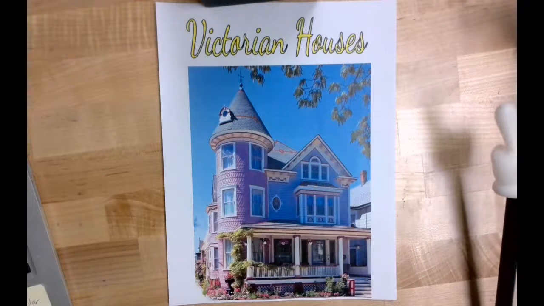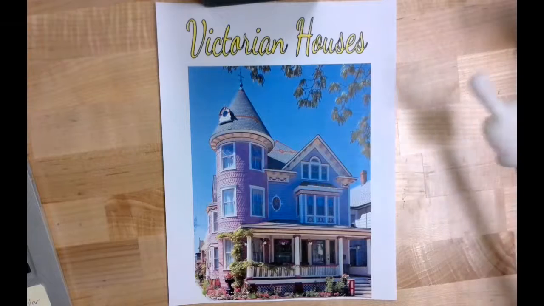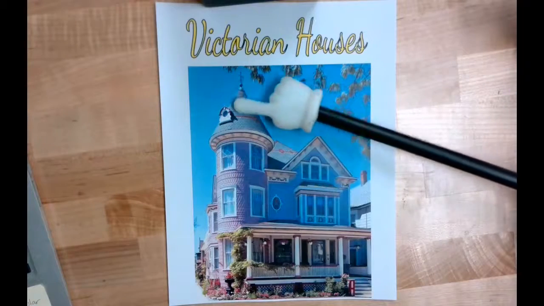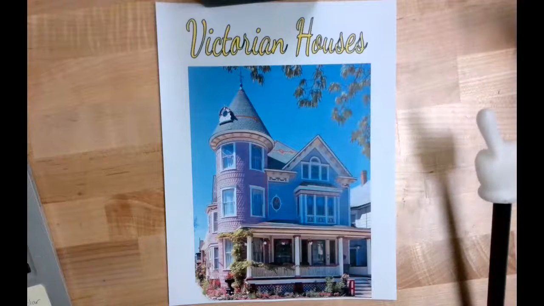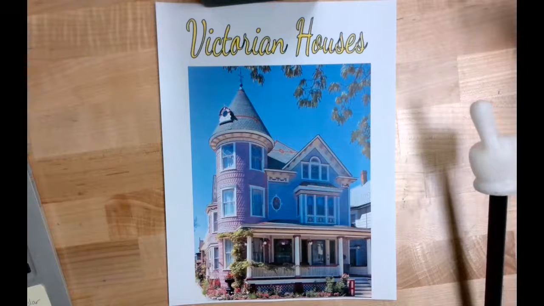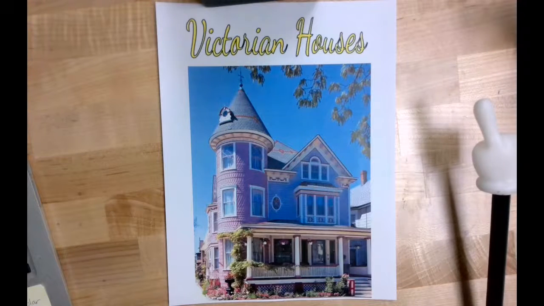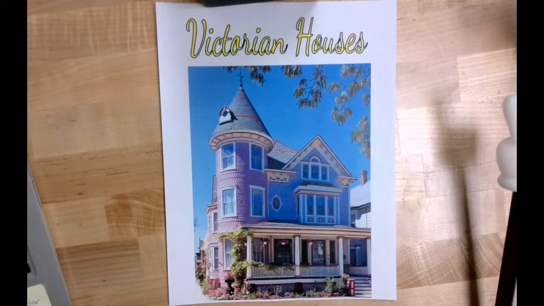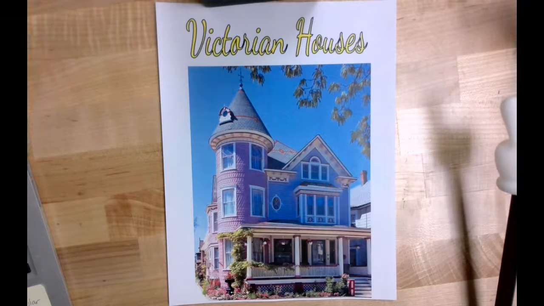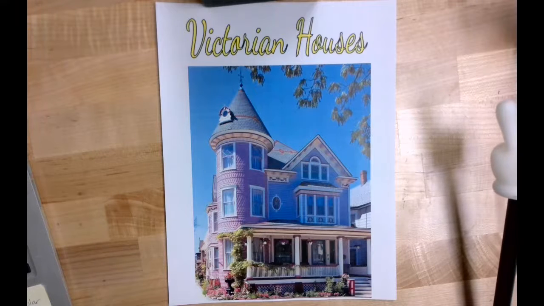Victorian houses are also known for roofs and shingles that are made of slate and have intricate detail, like up here on the roof of this house. They usually do not have garages, but they do have large windows. Victorian houses are often 2 or possibly even 3 stories tall. They are very large. The exterior of a Victorian home is either wood or stone or a combination of both.